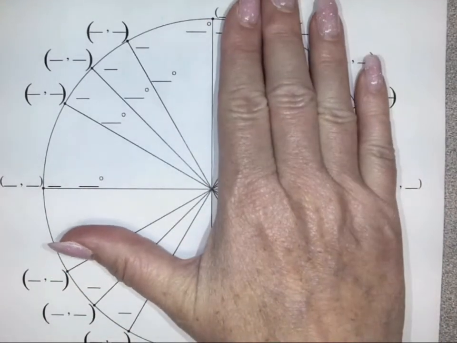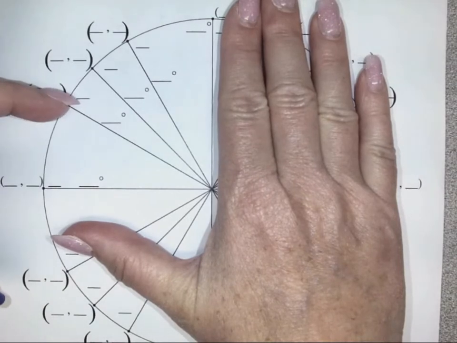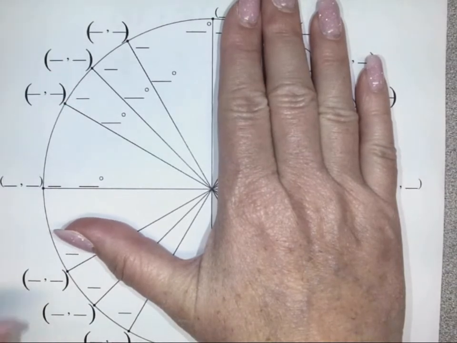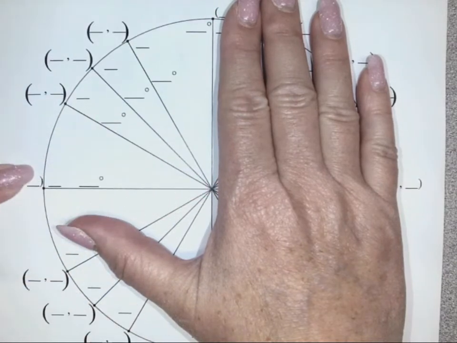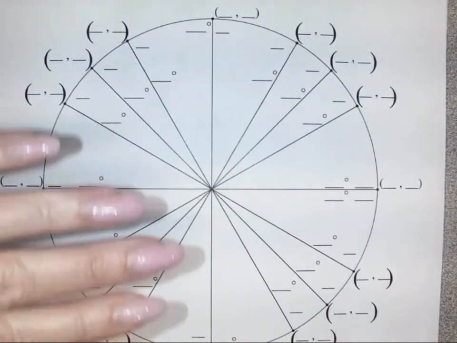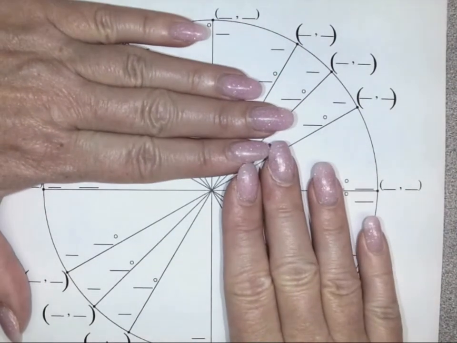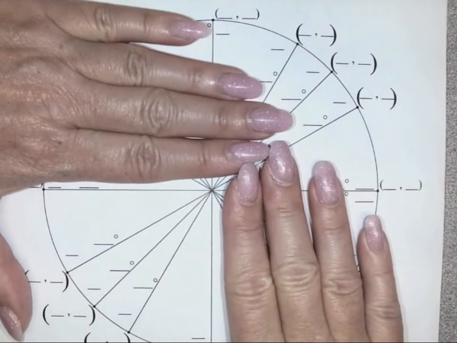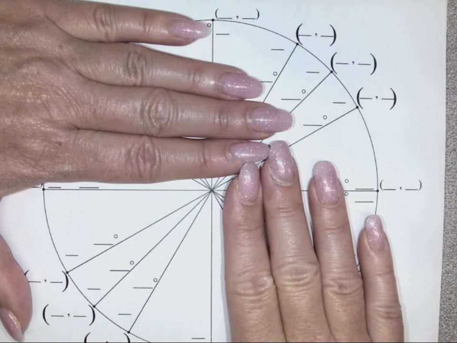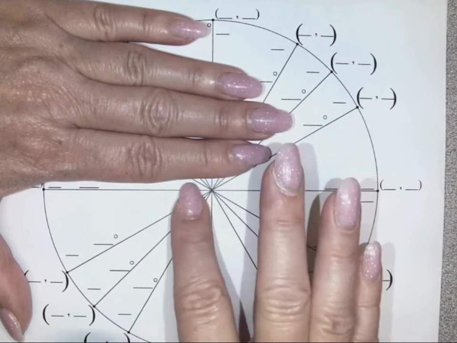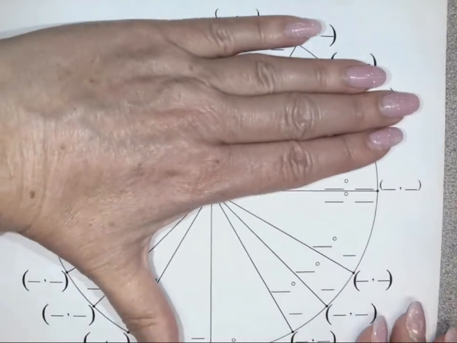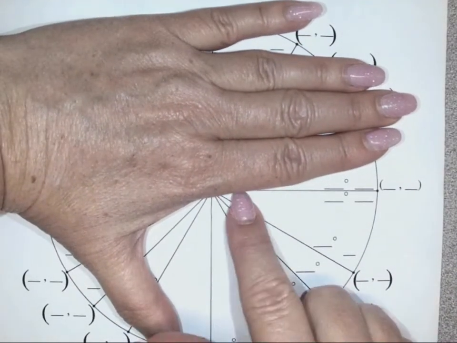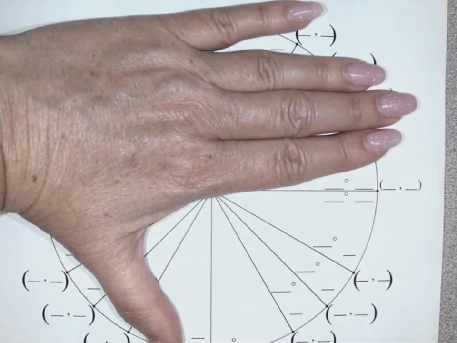In quadrant 2, our y's are positive and our x's are negative. In quadrant 3, both the x and the y are negative values because they're both on the negative side of the x and the negative part of the y. And then in quadrant 4, our x will be positive, our y will be negative.